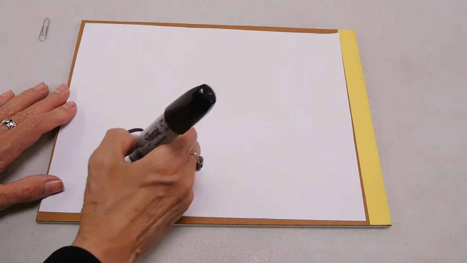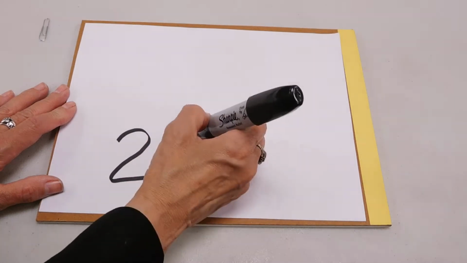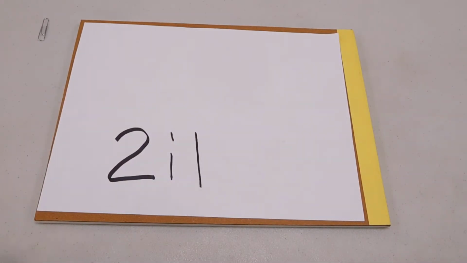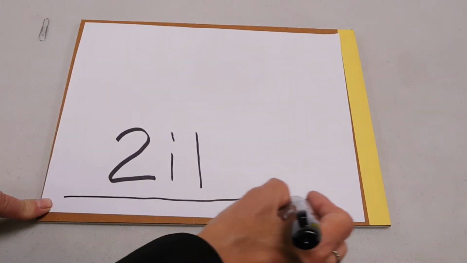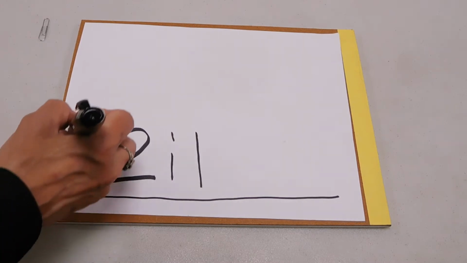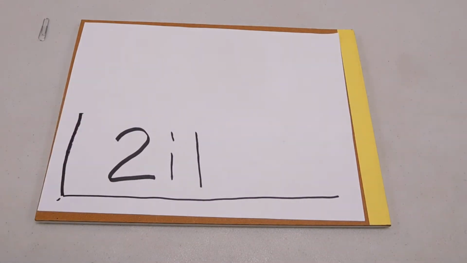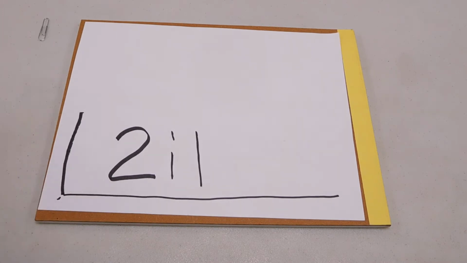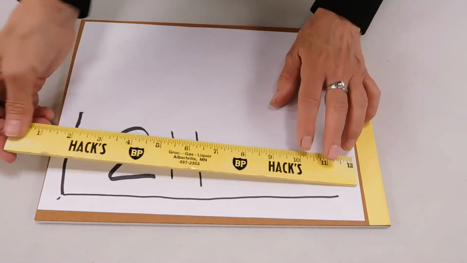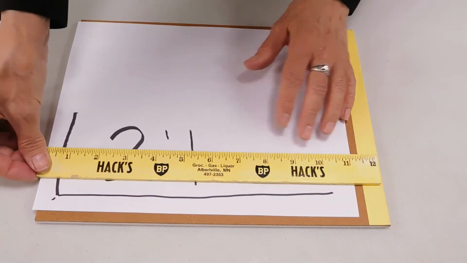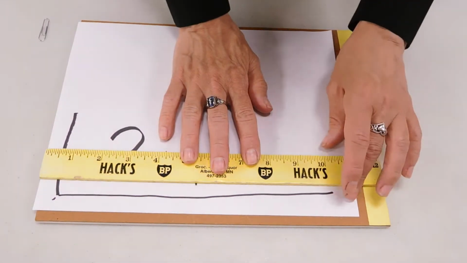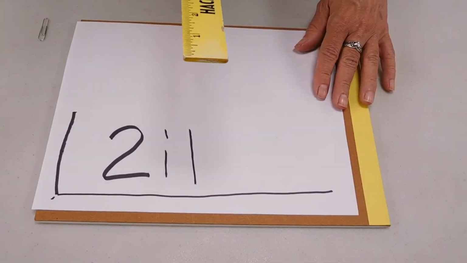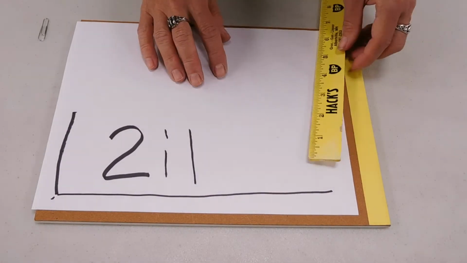So a 2-to-1 ratio, where the length is 2 times the height. Since this is a regular sheet of paper, it's 11 inches long, and I will show that to you. See, so there's my 0, there's my 11. So I'm going to do this the easy way. Half of 11 is 5.5.